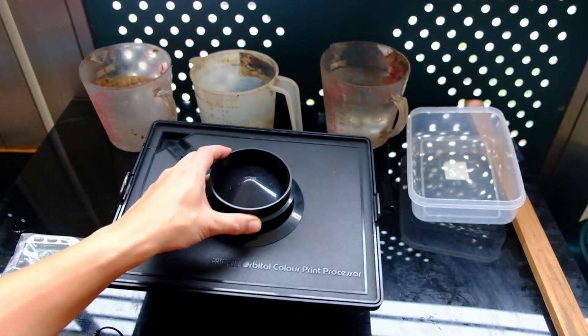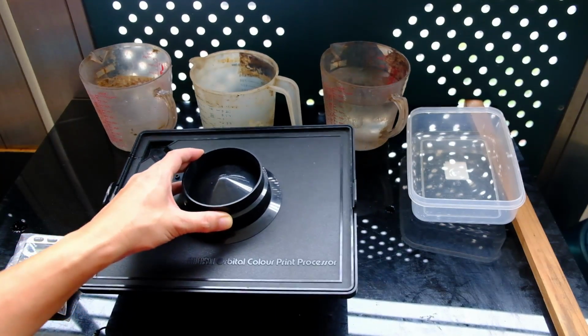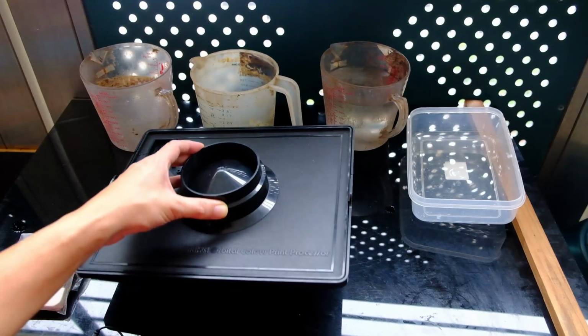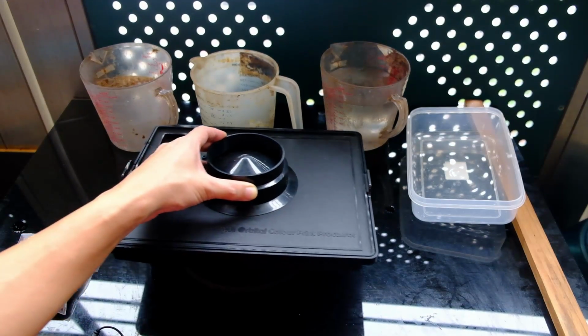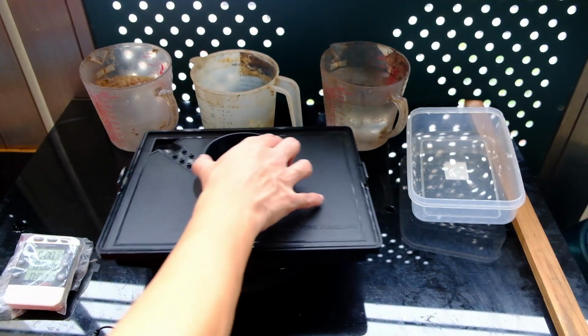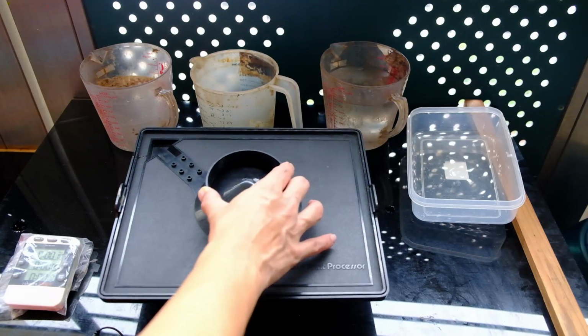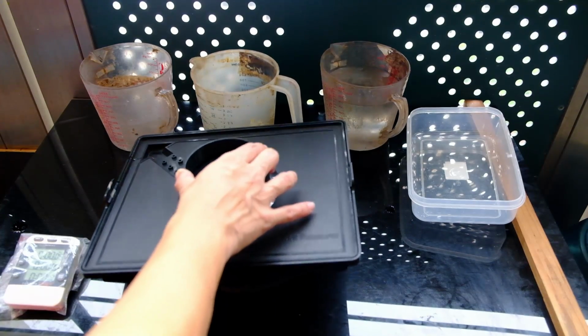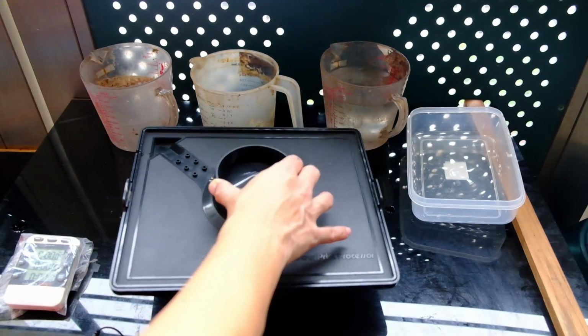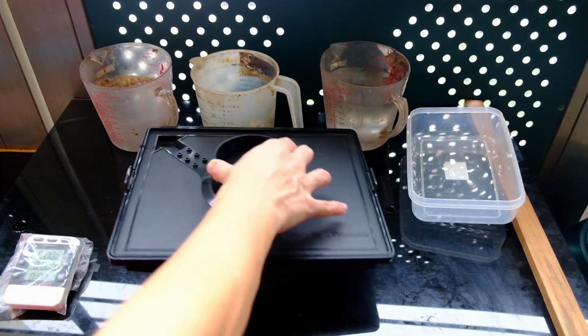RC paper is easy to use, it's easy to fix, develop and wash, and it also dries very flat. So we are using it as a photo negative now. Just a quick and easy way to test out the projector lens.